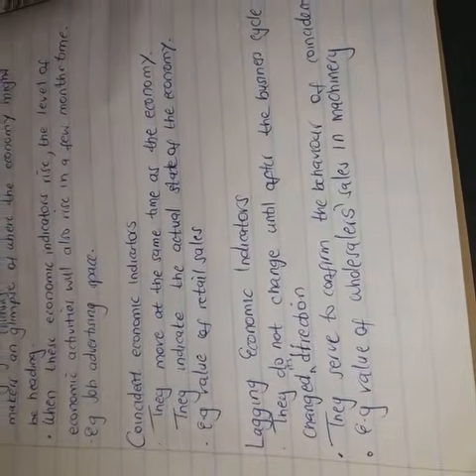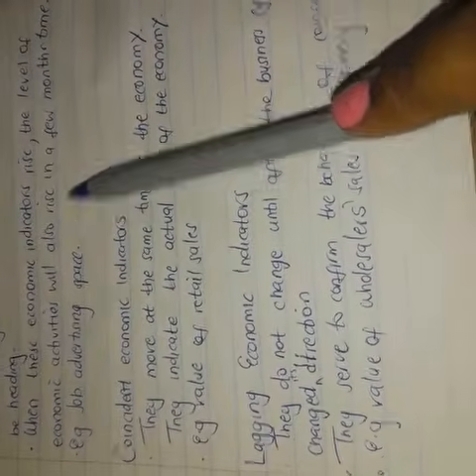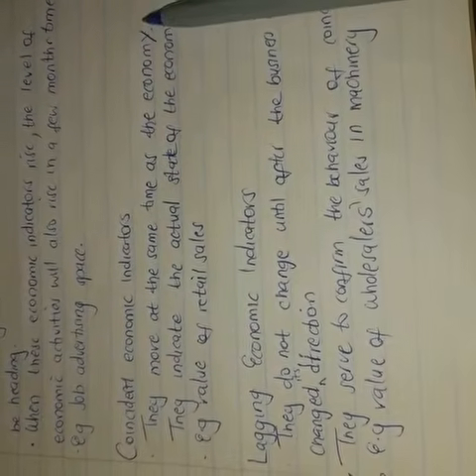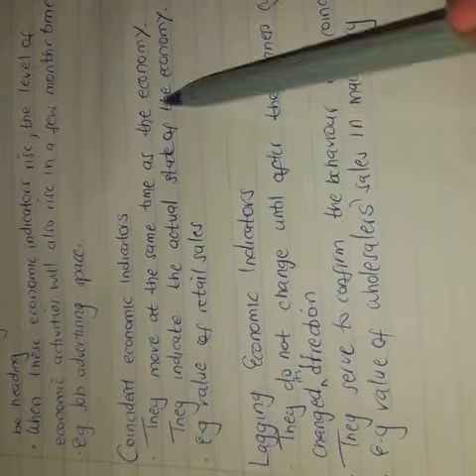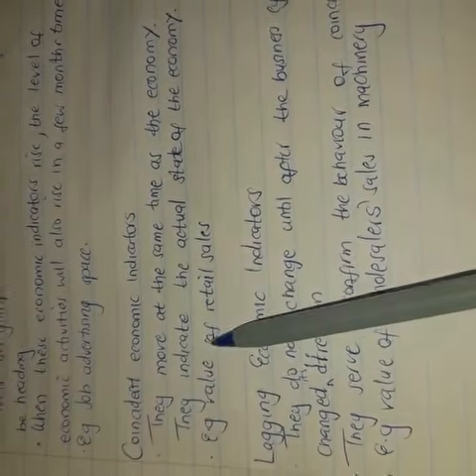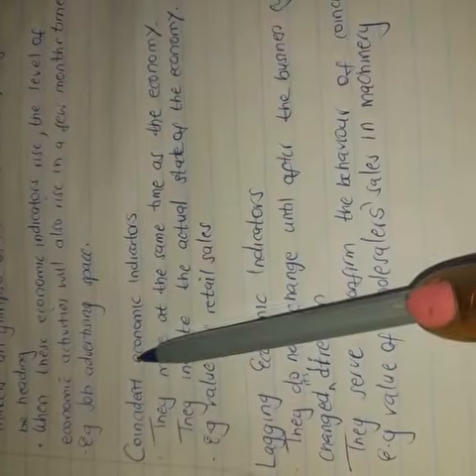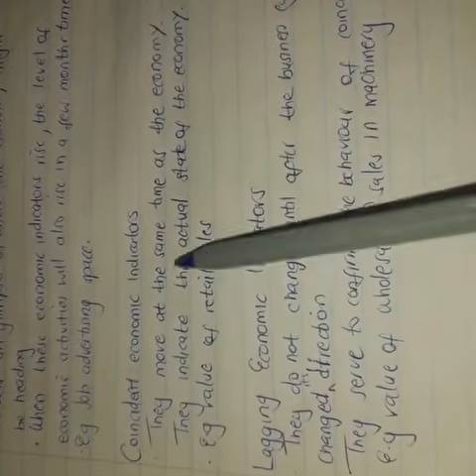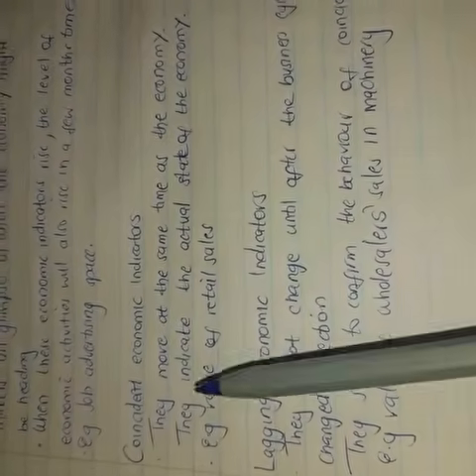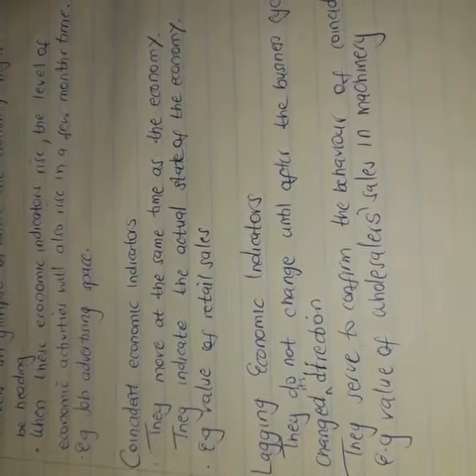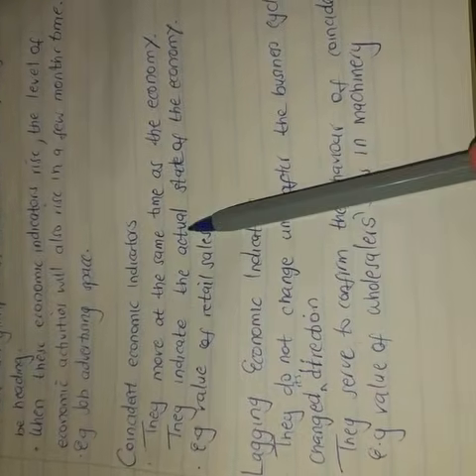Then you have your coincident economic indicator. Coincident means when something happens at the same time. So we are saying these indicators move at the same time as the economy. They indicate the actual state of the economy. The example is the value of retail sales. So simply, they move at the same time as the economy and indicate the actual state of the economy, for example, the value of the retail sales.